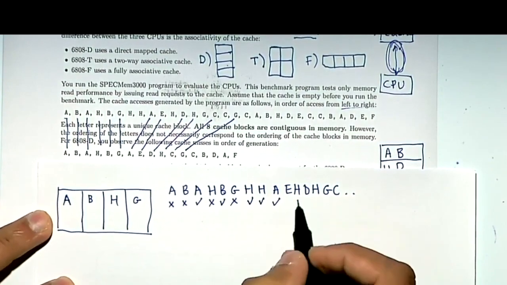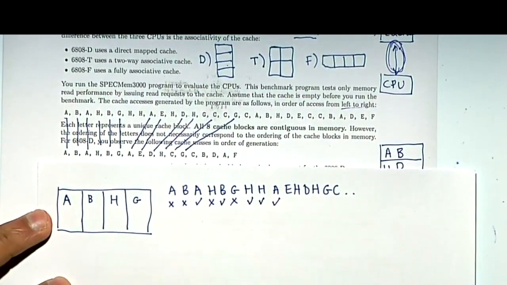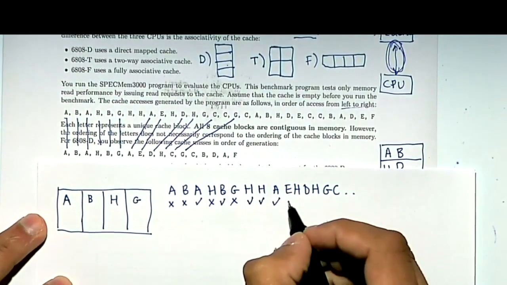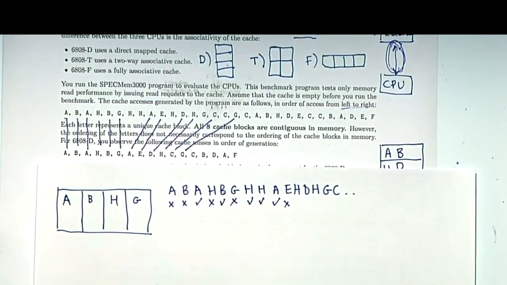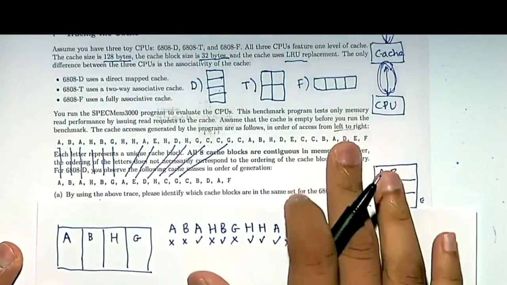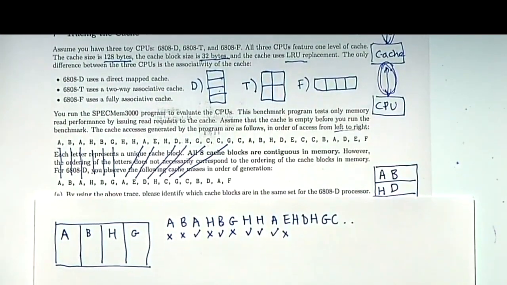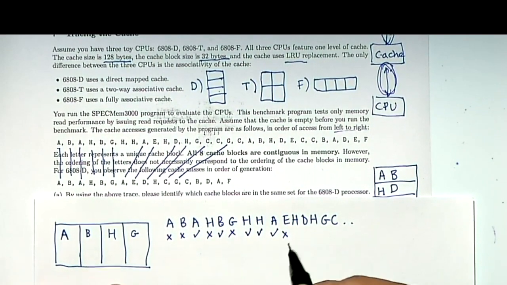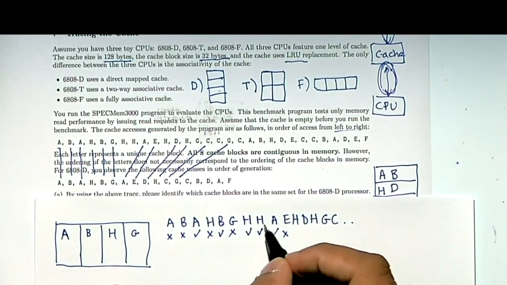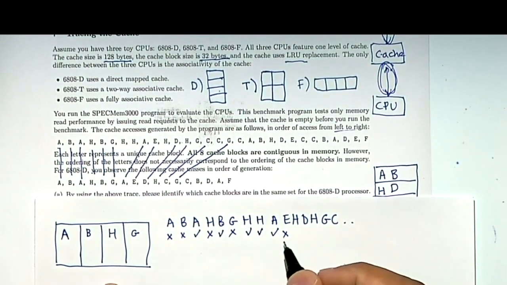So this is a more interesting one. So we have E, which is not in the cache right now. So it's going to be a miss, but we have to figure out what gets evicted in the cache. And so this is where the replacement policy comes in. So least recently used means we're looking for the cache line that hasn't been accessed, right? The oldest cache line, essentially. And so we can basically look backwards to see what's the oldest one that's currently in the cache.